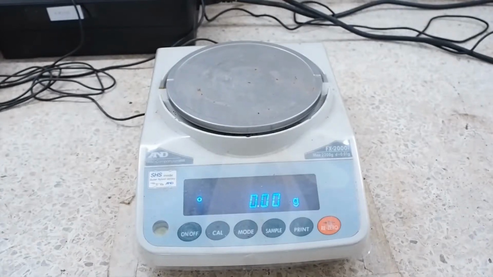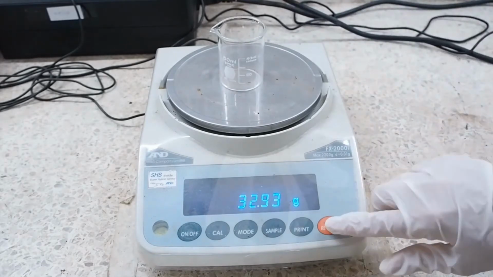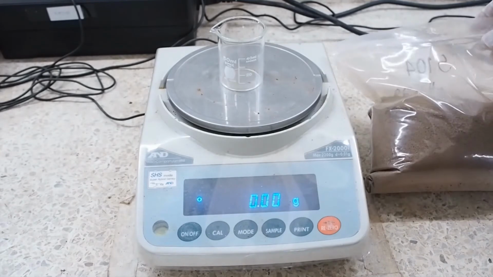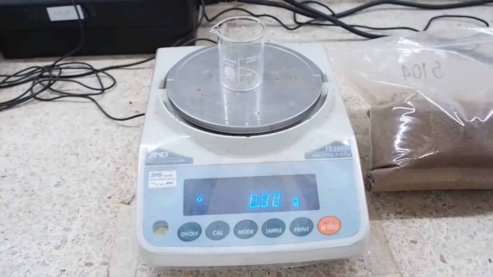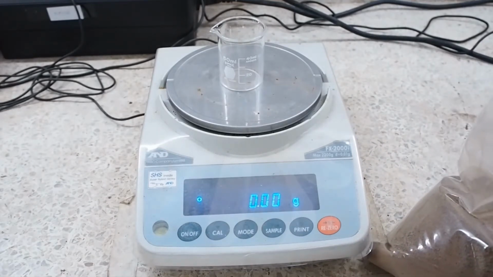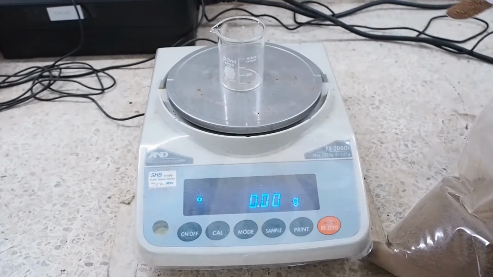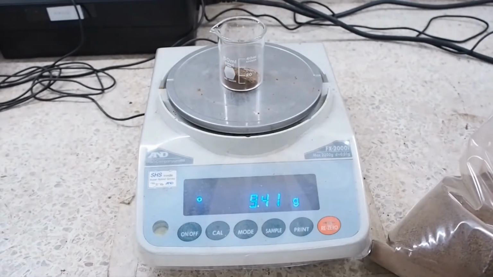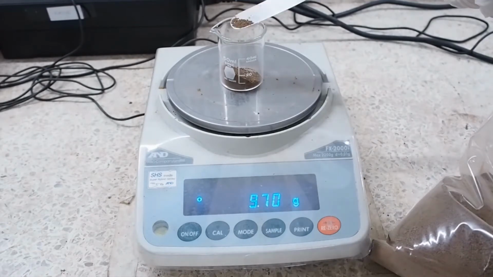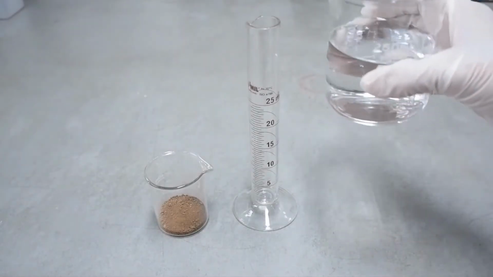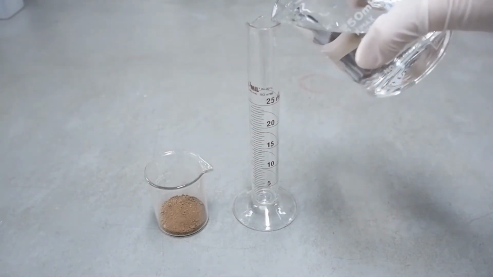We will start by weighing 10 grams of the soil that was ground and passed through a 2 mm sieve into the beaker. Add 10 ml of distilled water to the soil sample.